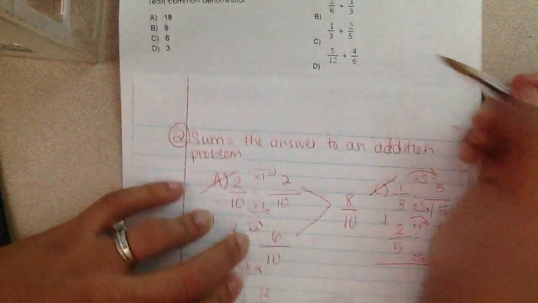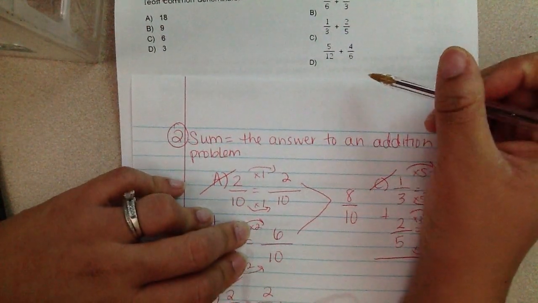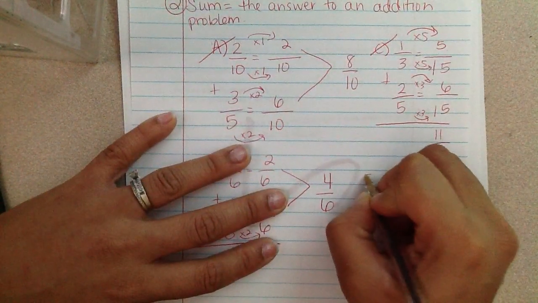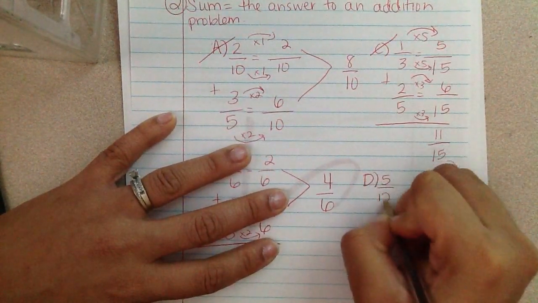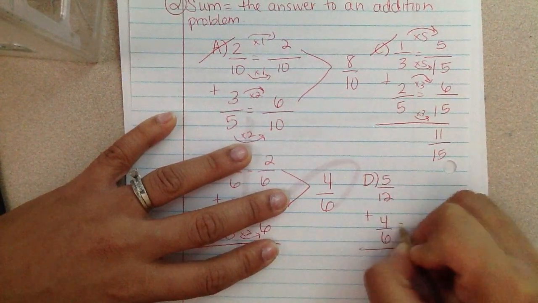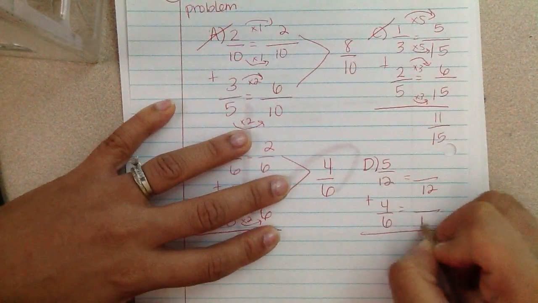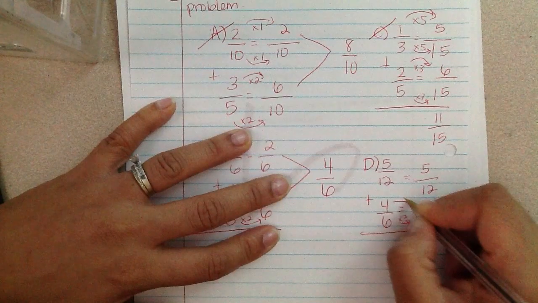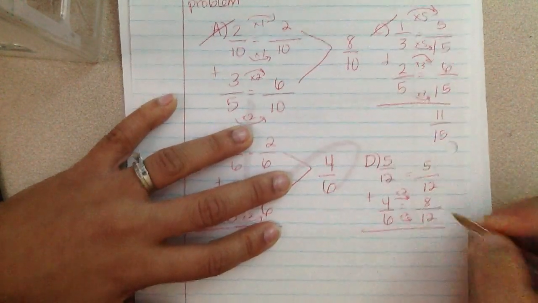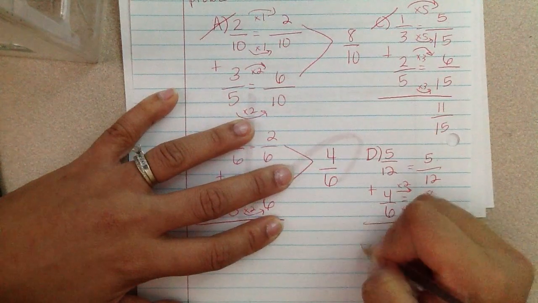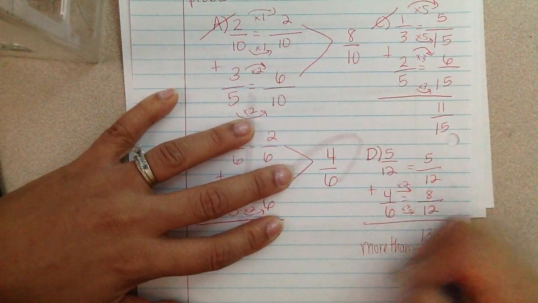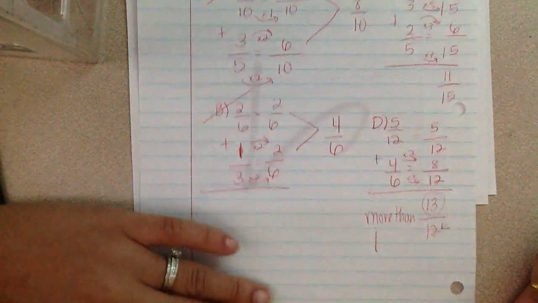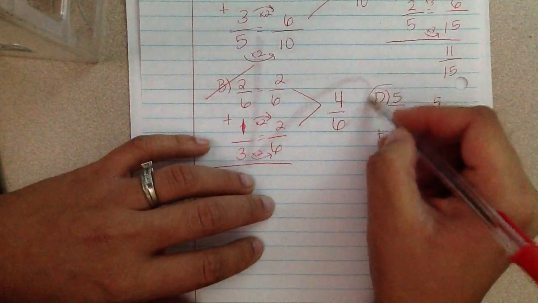That means D must be my best answer choice, but I'm going to go back and check my work anyway. D is 5/12 plus 4/6. So D, 5/12 plus 4/6. They share the denominator 12. So this is just 5/12. 6 times 2 is 12, so I'm going to do 4 times 2, which is 8. 5 and 8 is 13/12. This is more than 1 because my numerator is larger than my denominator. Okay, it's an improper fraction. So D would be my best answer choice there.